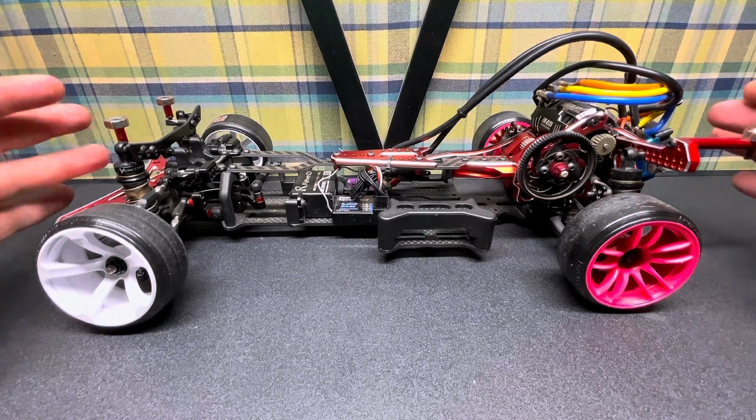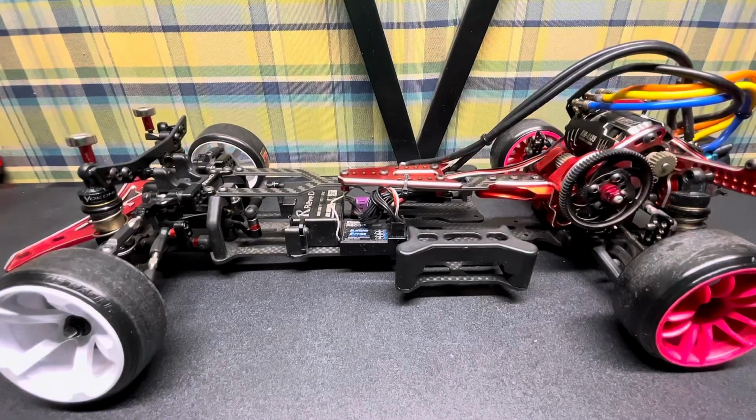So most people ask the question of what FDR should I use, but honestly it's all due to your motor turn and your preferences. Yokomo has a great blog on FDR and gear ratio, and that's a really good page to look at when you're looking for reference. I'll put that in the description below.